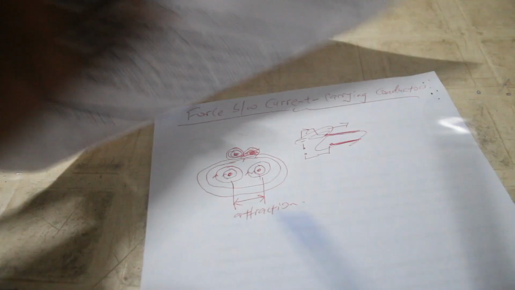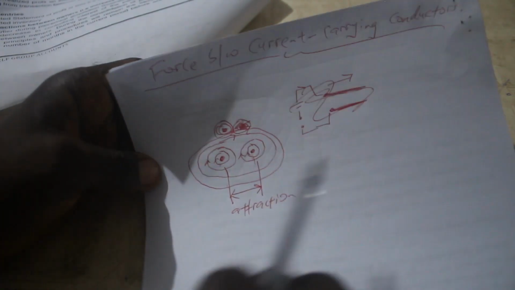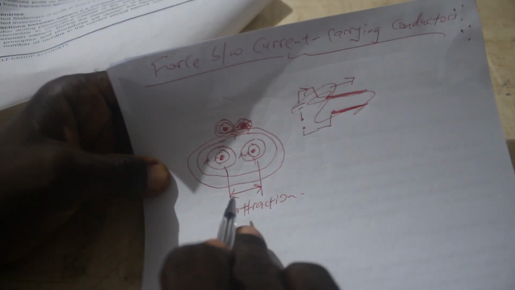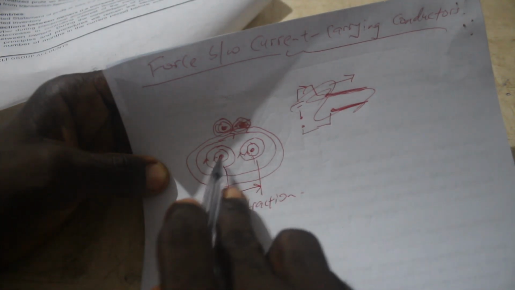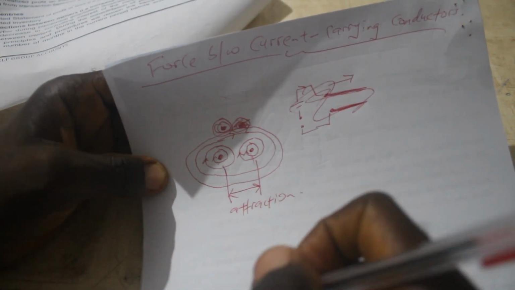We have two conductors, and then you spray some iron filings around it here. If you pass current through these two conductors in the same direction, the pattern of magnetic field is shown below. And that shows that there will be a force of attraction between the two current carrying conductors.